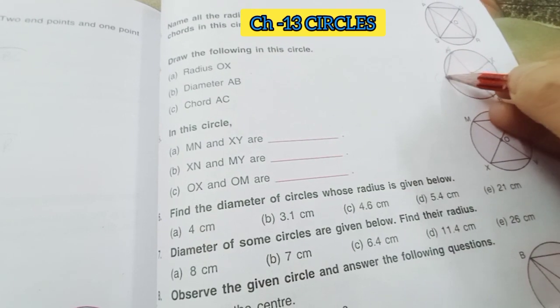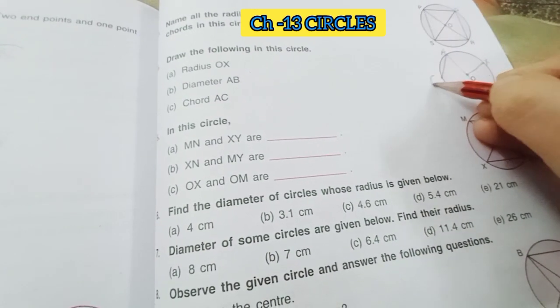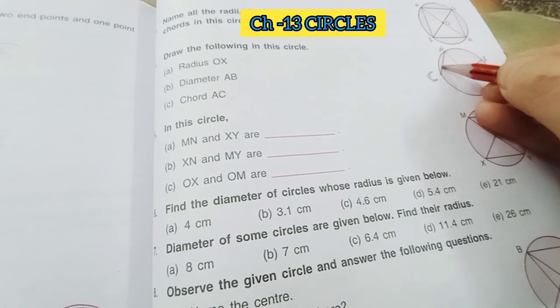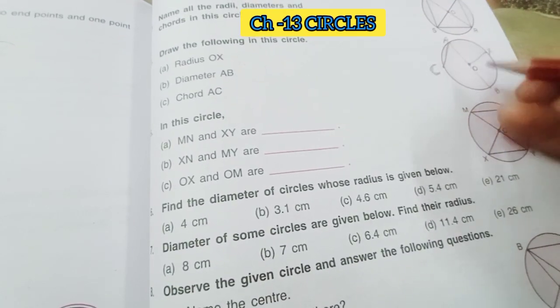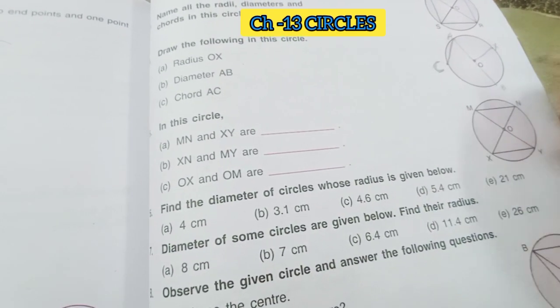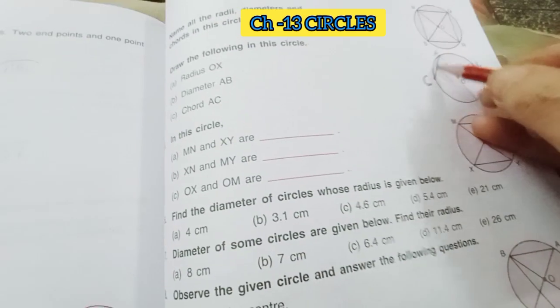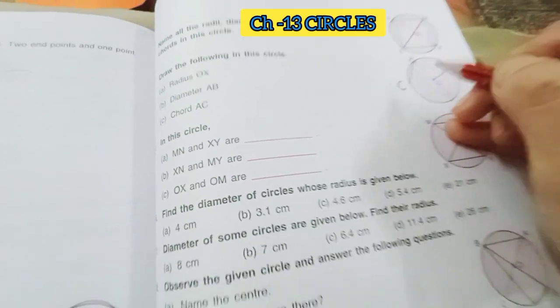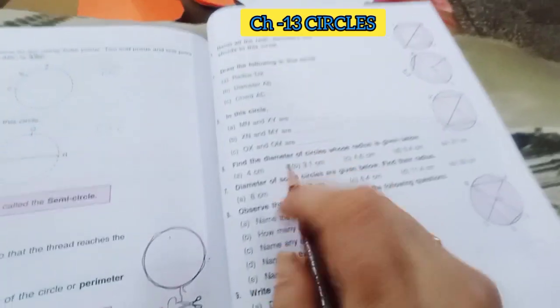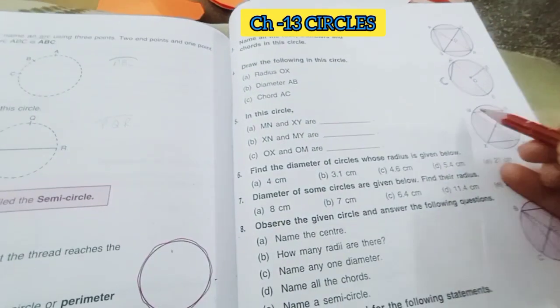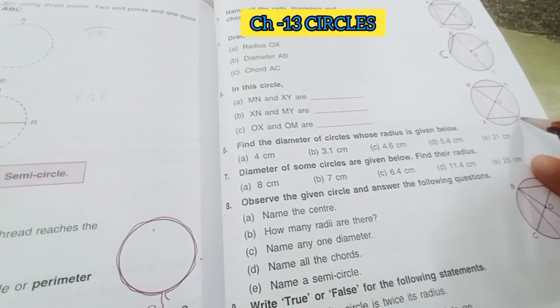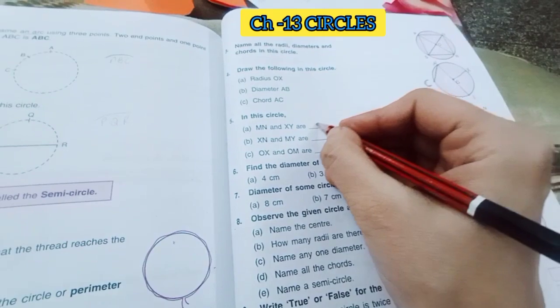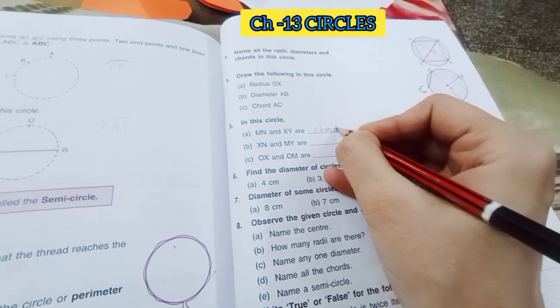Chord AC, take any point C and join A and C, this is the chord AC. You can take C here also, you can take C anywhere. So this is the chord AC. Now in this circle, MN and XY, these are the chords.